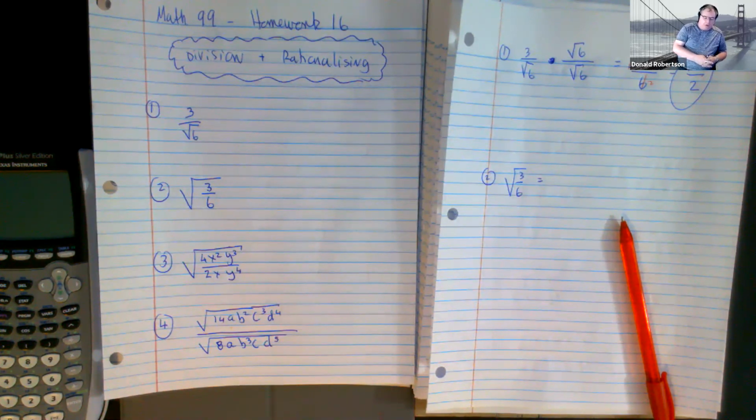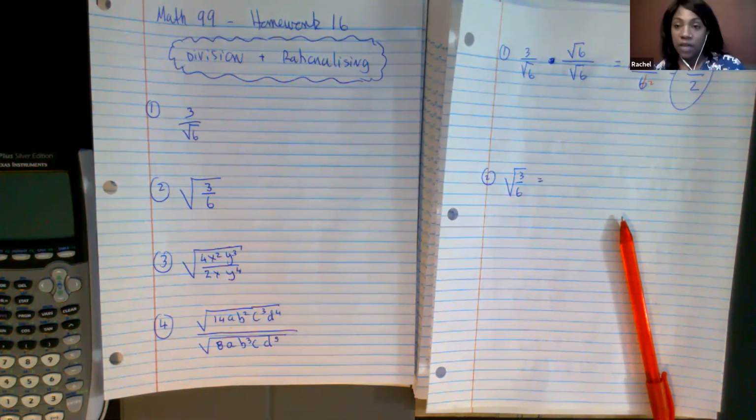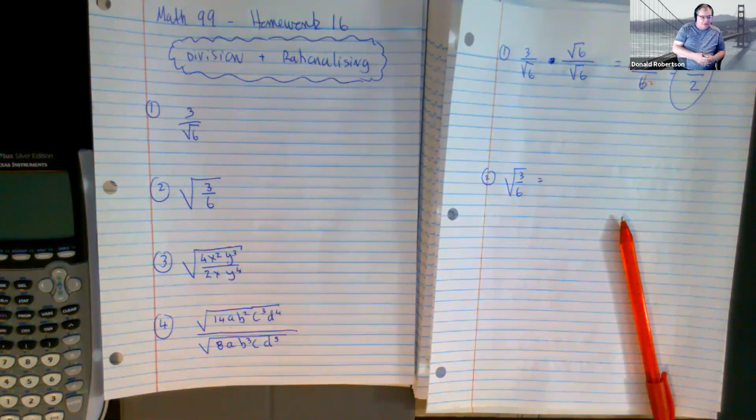Why am I not allowed to do the 2 into the 6 and call the answer square root of 3? Why is that not allowed? Apart from the fact it's not correct, but why can't you do a 6 divided by 2 in this question? Because the top is a square root, the bottom isn't. That's bang on. That's exactly the reason.